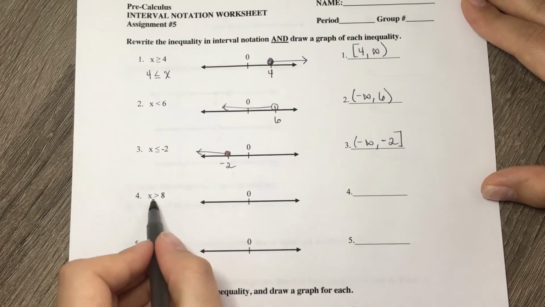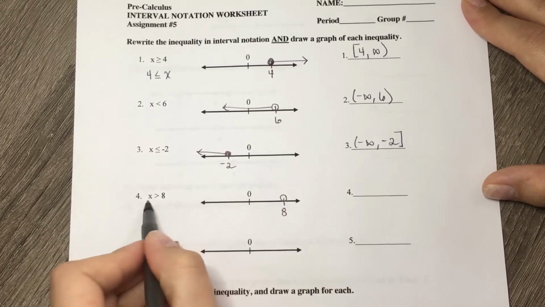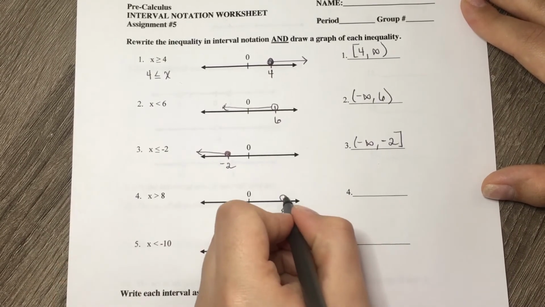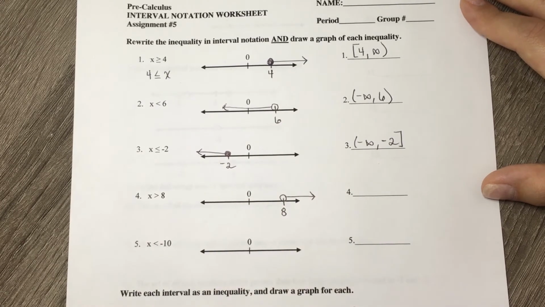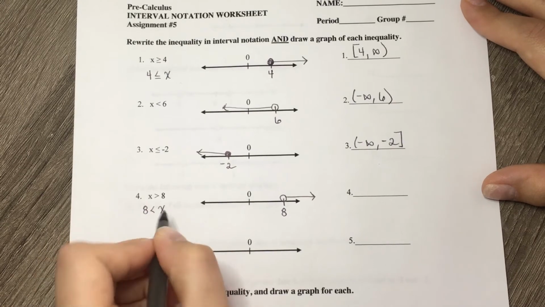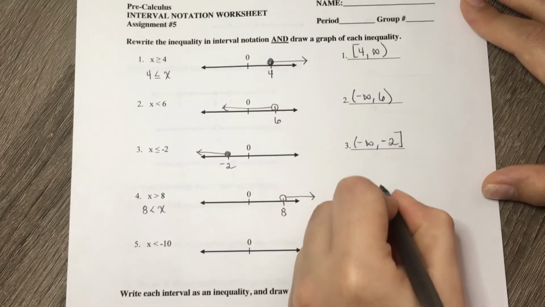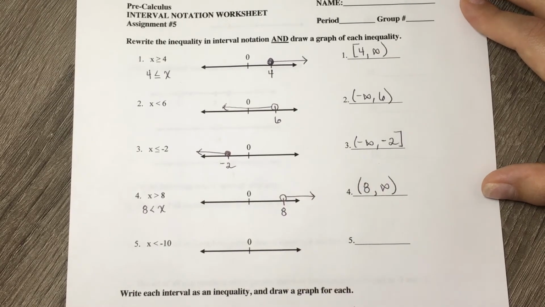Taking a look at number 4, x is greater than 8. Here's 8. I'm an open circle because I cannot be 8, not inclusive, and then I'm going to the right side. I like to rewrite this here, least to greatest, and I can see that my first endpoint is 8, not inclusive, and then my arrow is going all the way out to infinity.